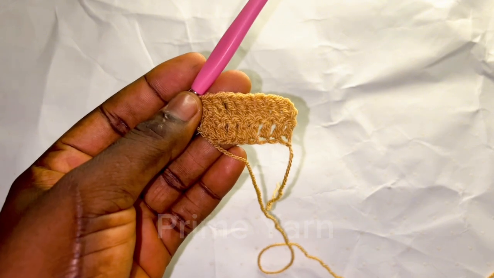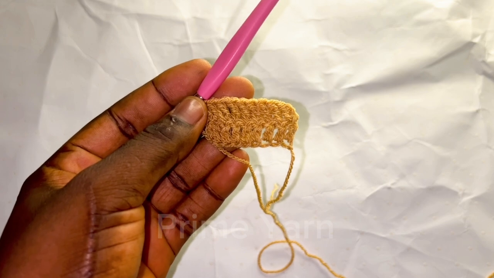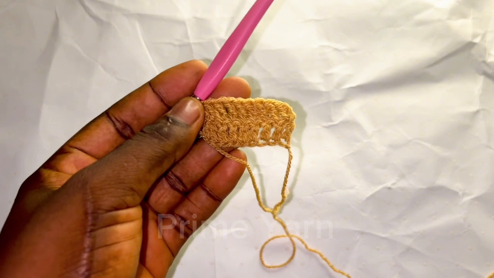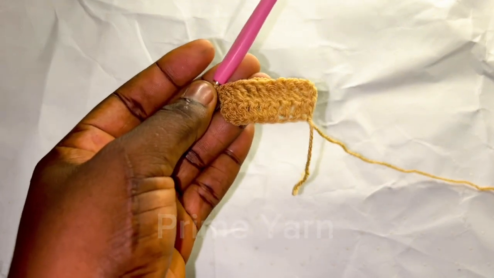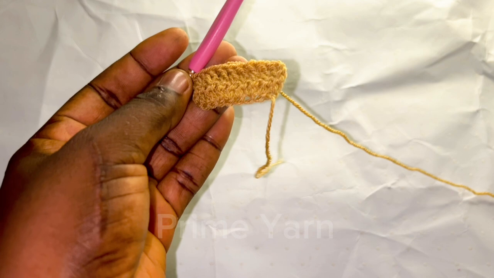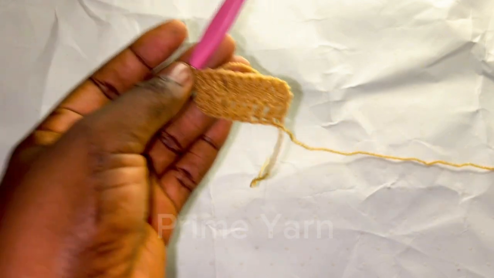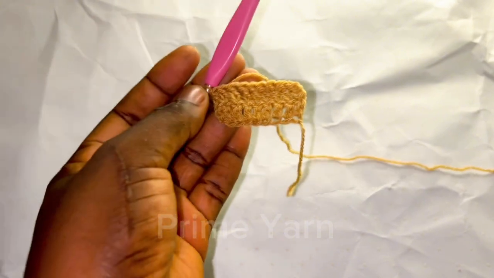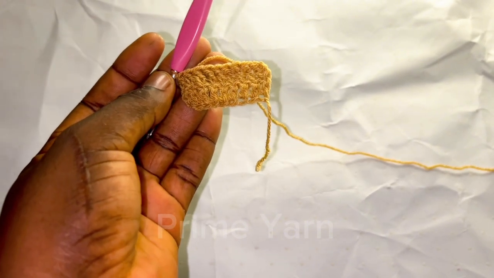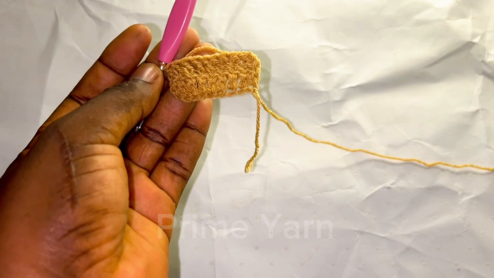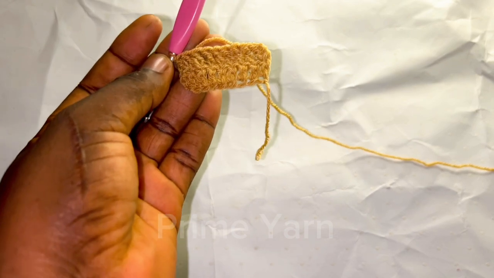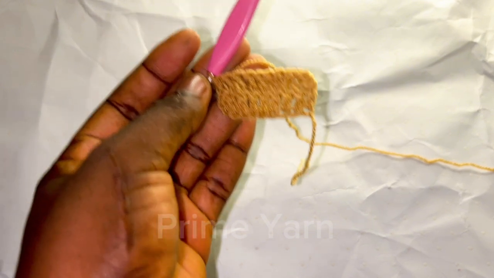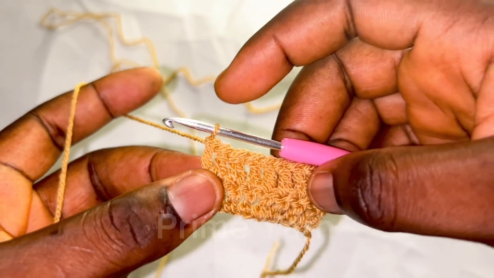To decrease stitches, it means you have a lesser number of stitches than you had previously. Let me quickly add this: in your pattern abbreviations, you could see INC for increase or DEC for decrease. If you come across these, you'll be able to decipher what they mean. I'm going to show you what INC means and how to decrease stitches. This will not take long at all.